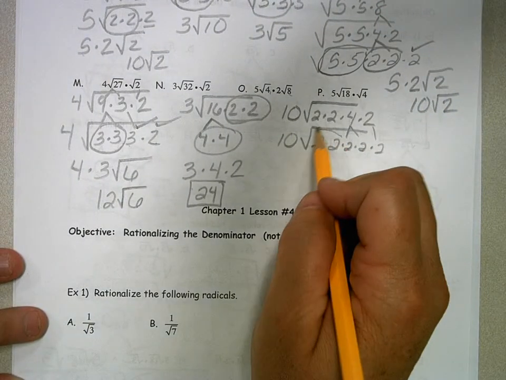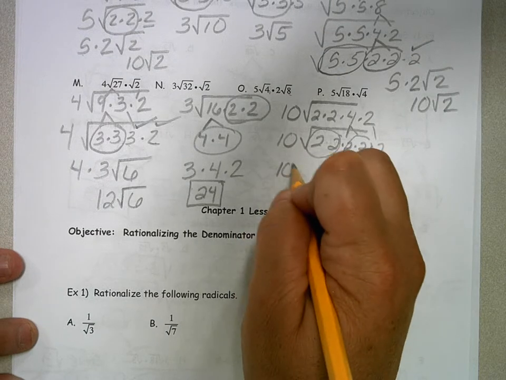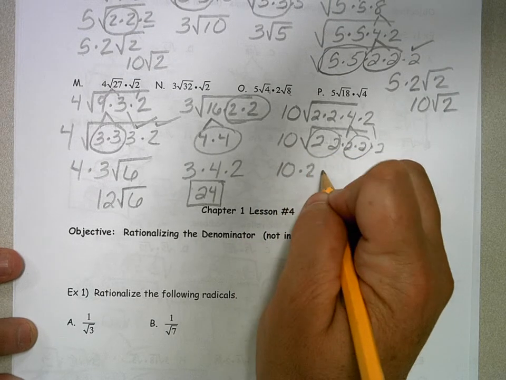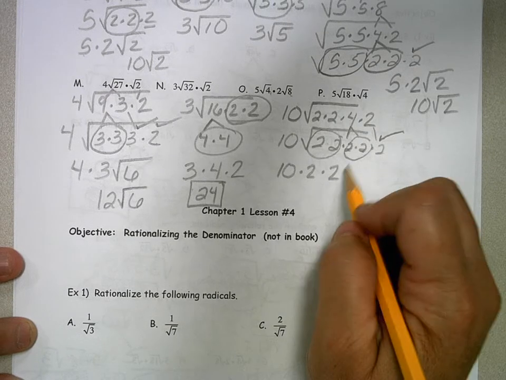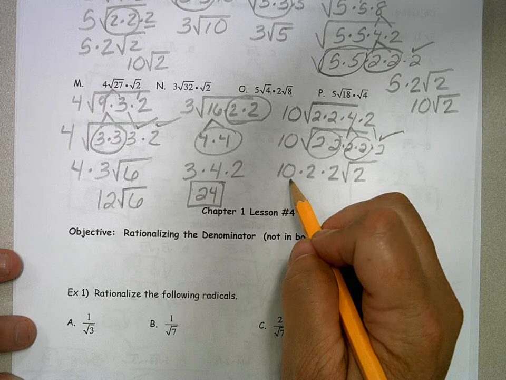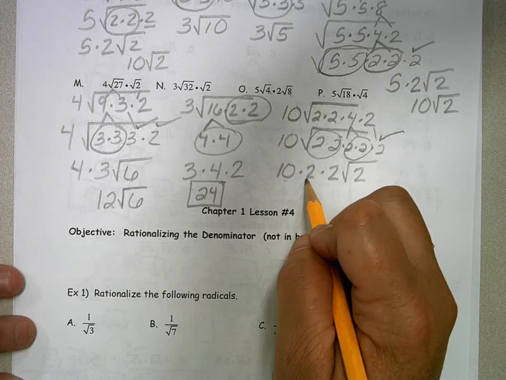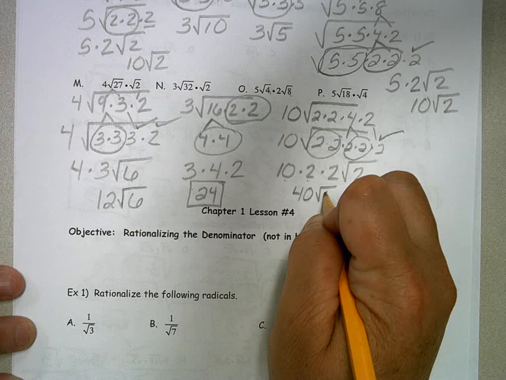This can come outside, this can come outside. So you will have 10 times 2 times 2, and then that guy is all alone under the radical sign. 10 times 2 is 20, times 2 is 40, times the square root of 2.